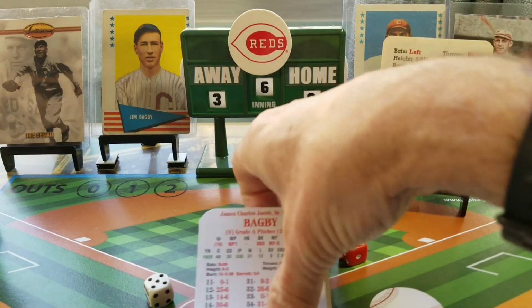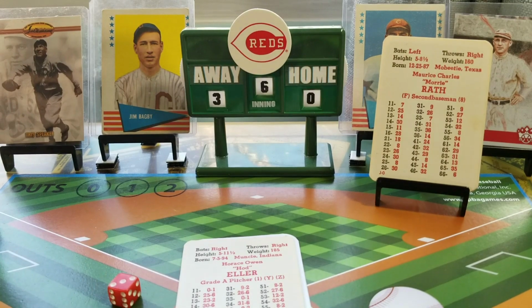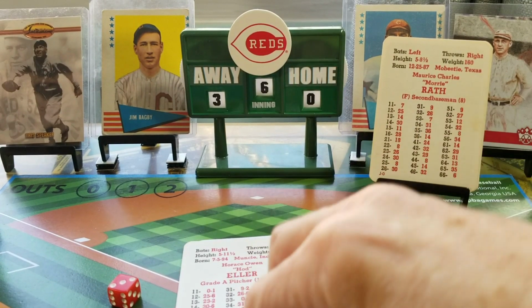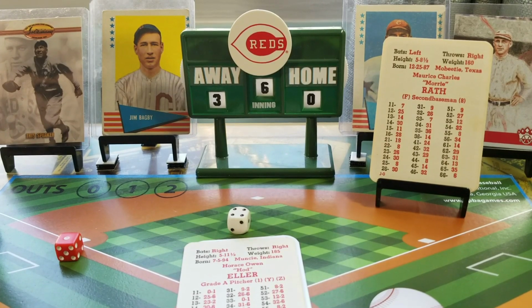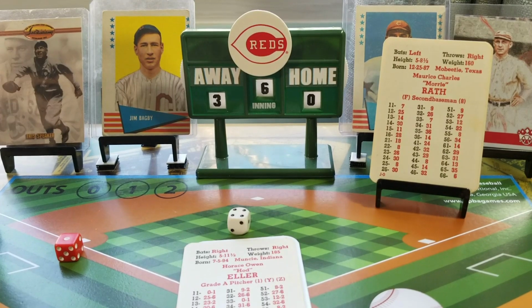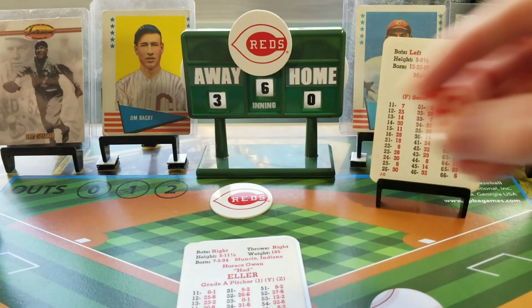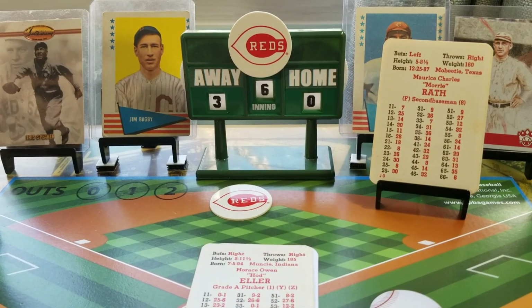Here's the pitcher, Hot Eller. 33, that's going to be a hit column roll, the end of the no-hitter. 1-4 is a double for the pitcher, Hot Eller. Cincinnati has their first base runner of the game. There are 2 outs, and we go to the top of the order.